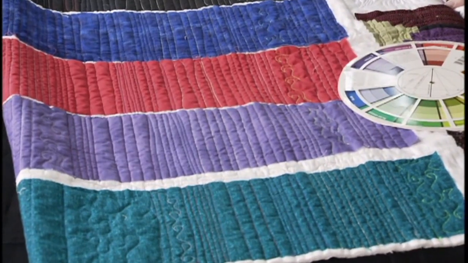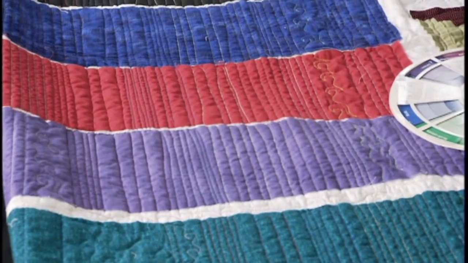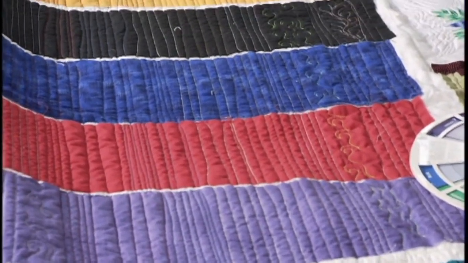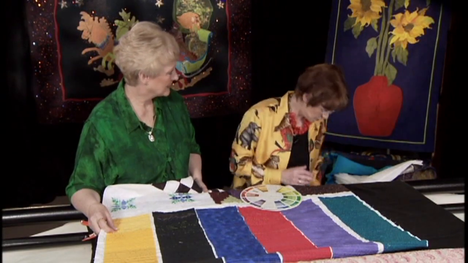So the value, just like in our piecing, if you use the same value in all the different parts of a block, the block design wouldn't show up. You're right. So in quilting and using thread, if you use the same value of thread as in the background, the quilting won't show up. And we want our quilting to show up. So I have an illustration over here to show you how to do that.